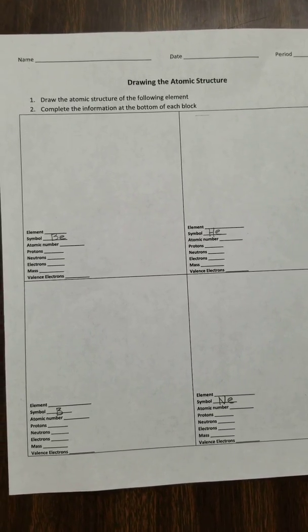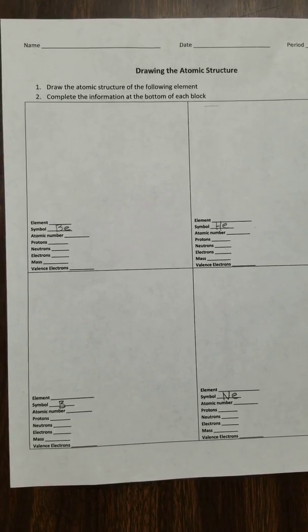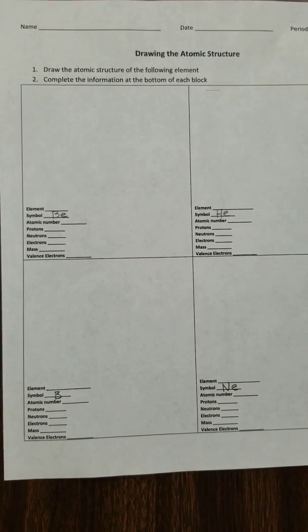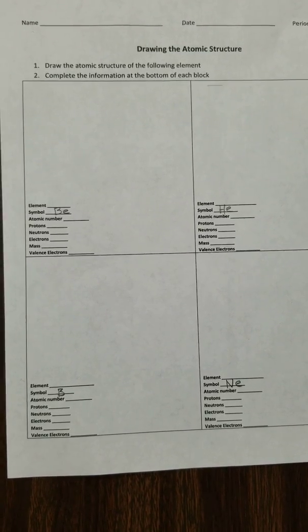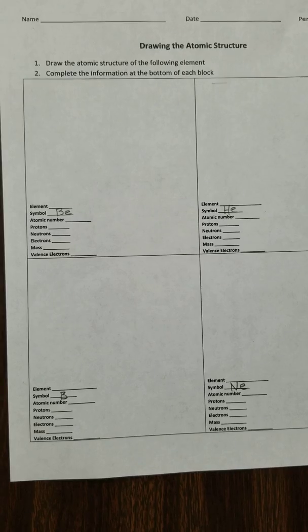Today you will have some homework. And the homework today will be drawing the atomic structure. So here I have predetermined elements that you will be doing the atomic structure for at home. But of course, you're going to be doing most of them here in class. And whatever you can finish, you are going to do at home.